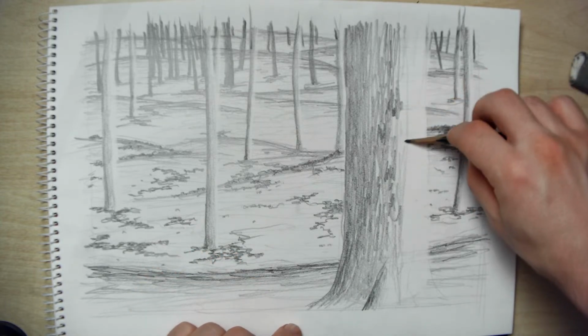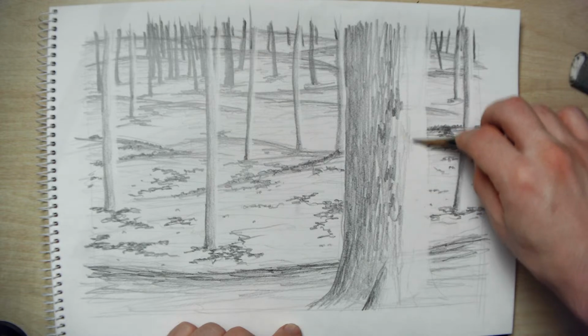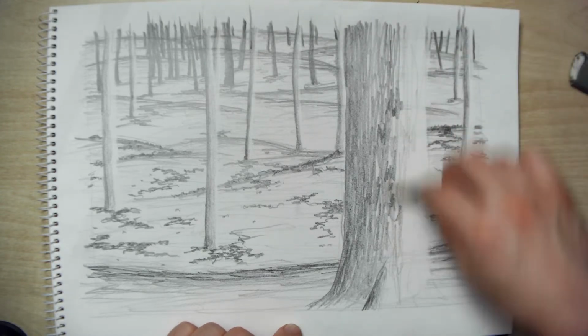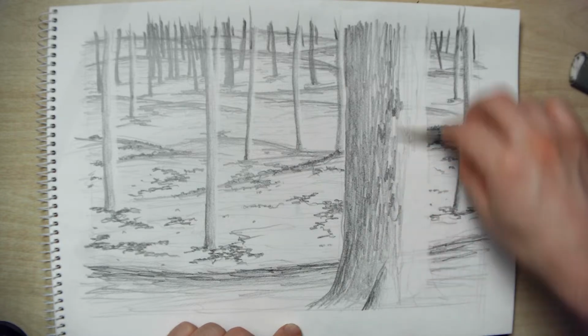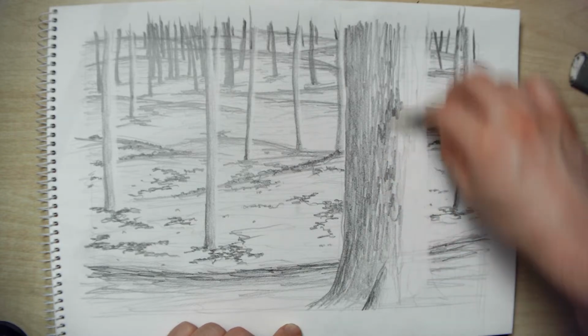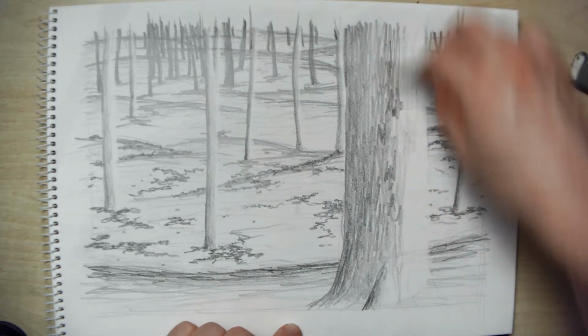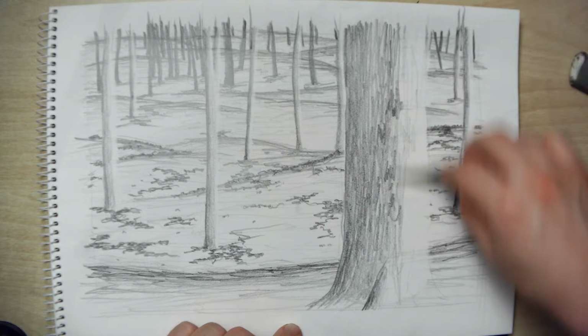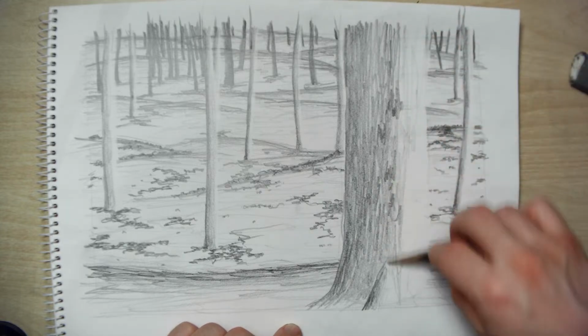I'm going to use the HB pencil. Going to fill in the light areas that remained right here in the middle a little bit.